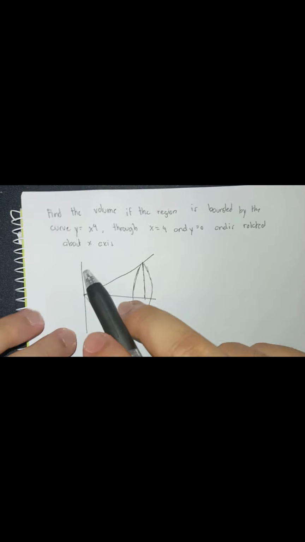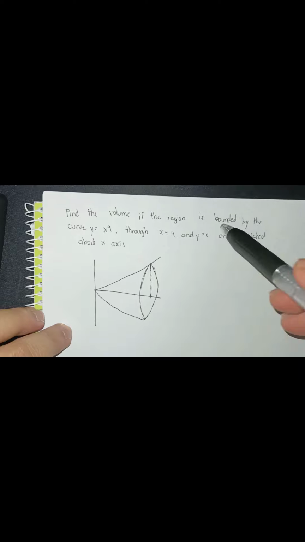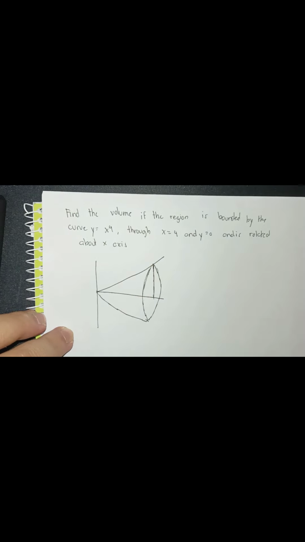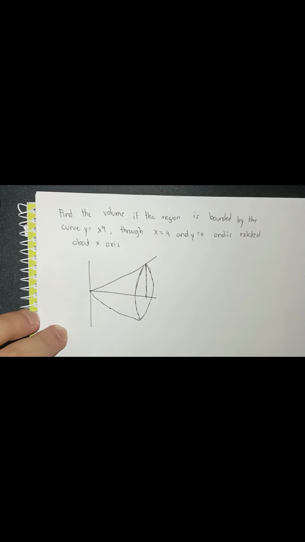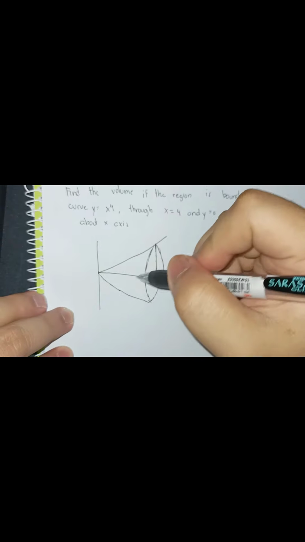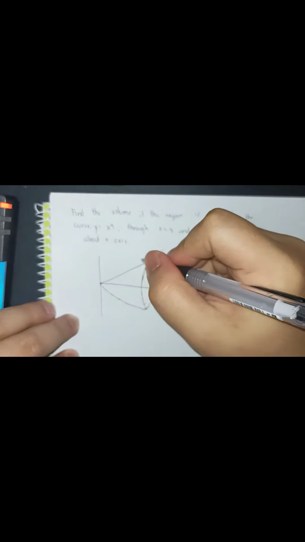Good day everyone, so now I'm going to be presenting another example of this method in volume. Find the volume if the region is bounded by the curve y equals x raised to 4 through x equals 4 and y equals 0, and is rotated about the x-axis. As you can see, I had made the graph here, and this is what y equals x to the 4th power looks like.